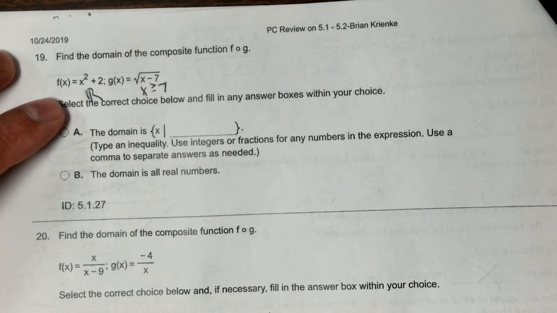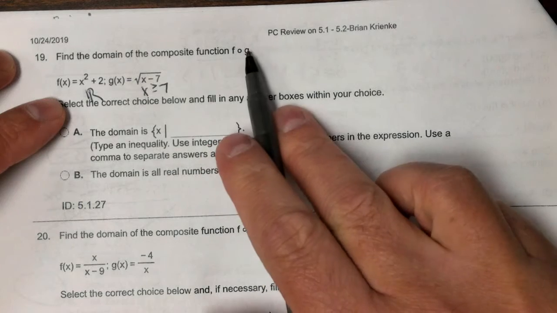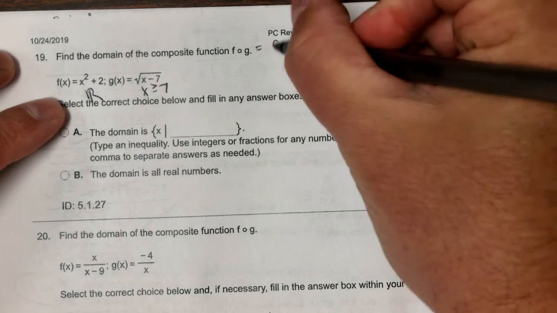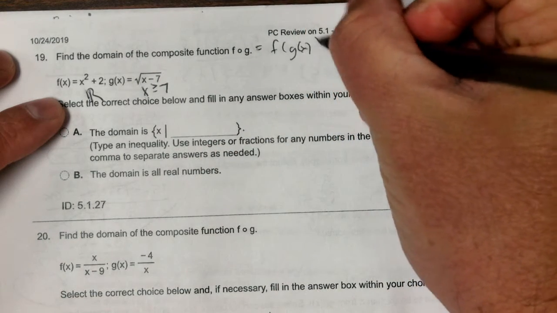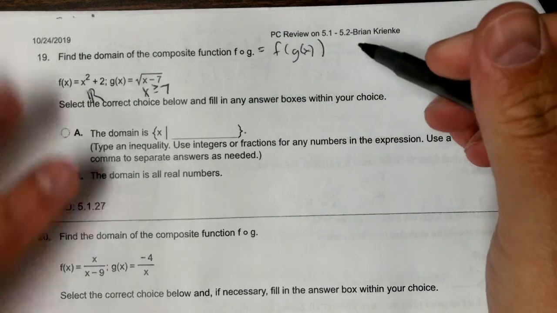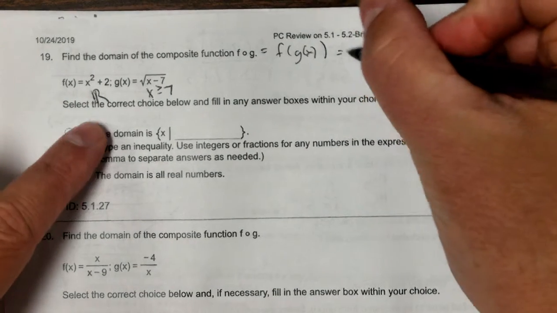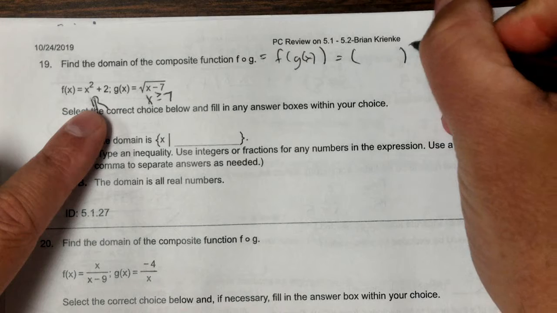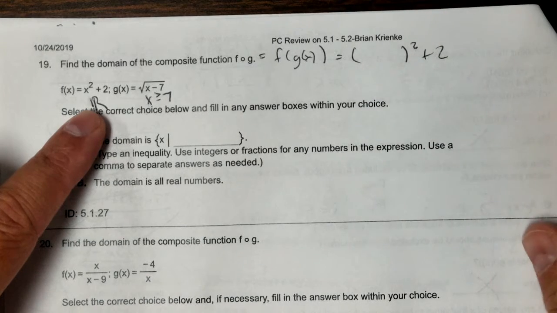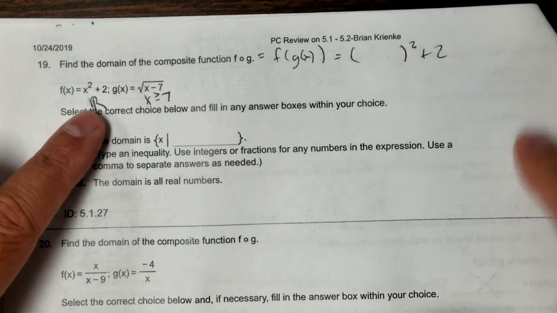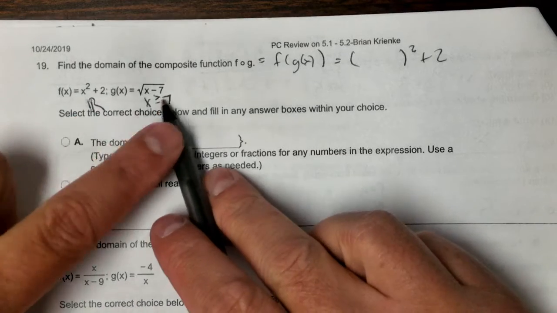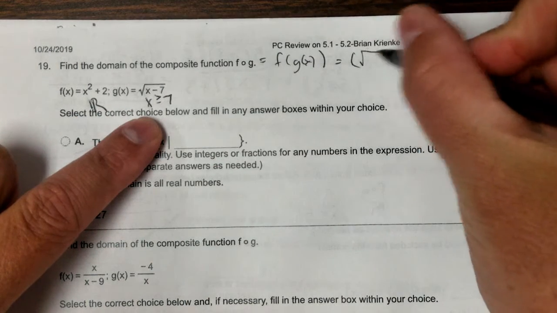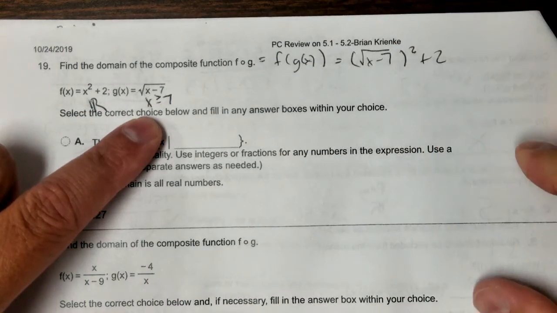Now remember, what we're doing is f circle g, so that means we're doing f of g of x. And so you start writing your f function, so something squared plus 2. And then you plug the g of x into it, so you have the square root of x minus 7.